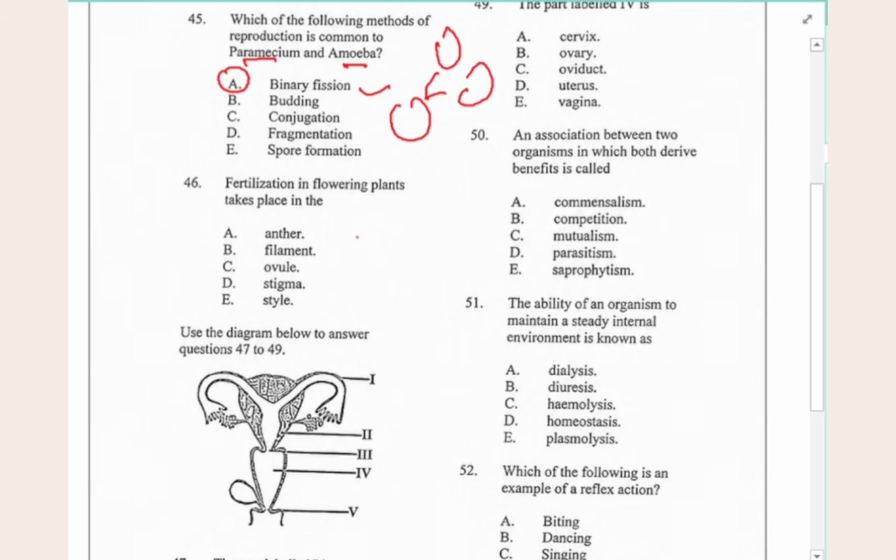And then fertilization in flowering plants takes place in the, so where does it take place? Fertilization in flowering plants takes place in the ovule, because the pollen, when it drops on the stigma, will have to travel through the style and goes all the way to the ovary, okay, and then the ovules. That's where fertilization takes place. So the correct answer is C, ovule.